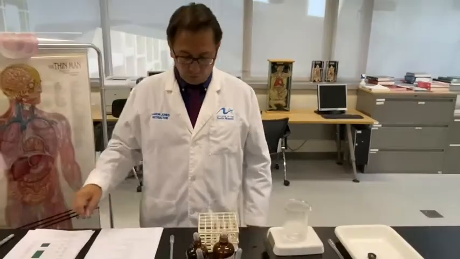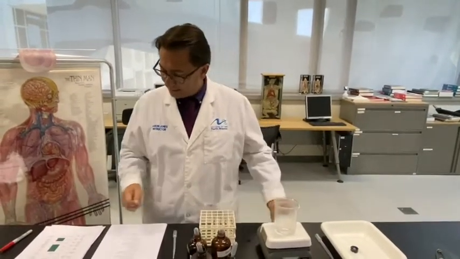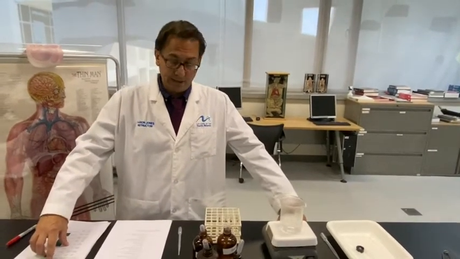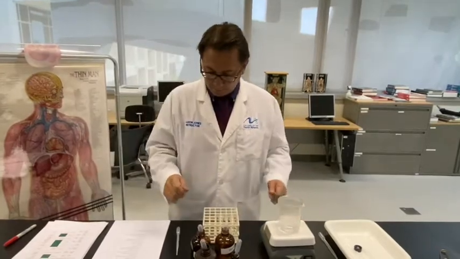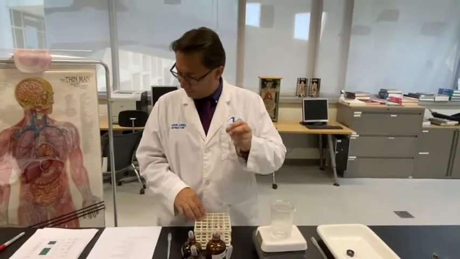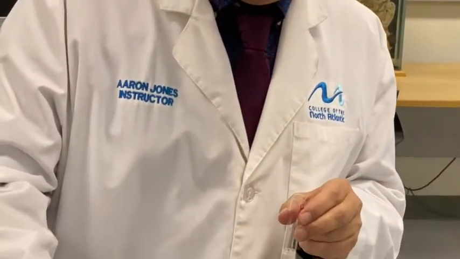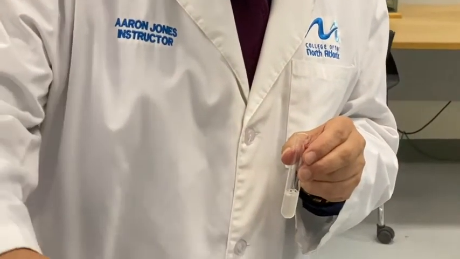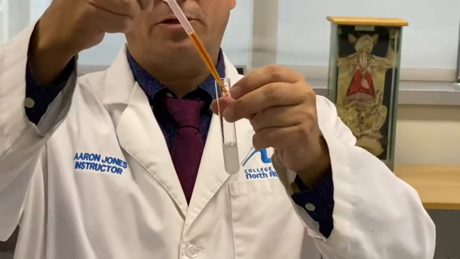All right, so for the third column in your table, we're going to look at the color when the indicator is added. And the indicator is underlined in the first column. So to test tube number 5, we're going to add iodine, which starts off again as a yellow-brown solution.